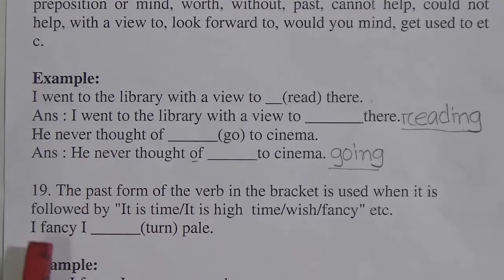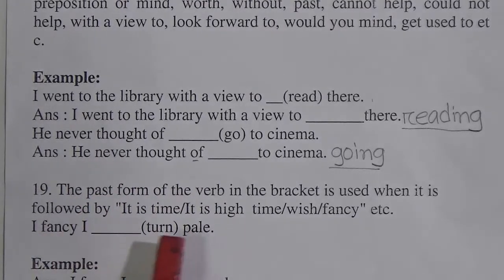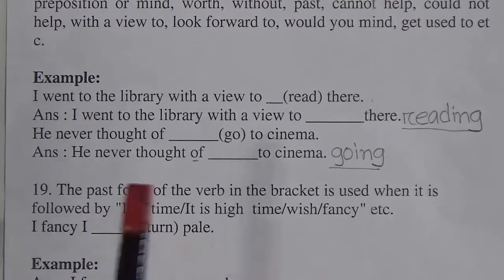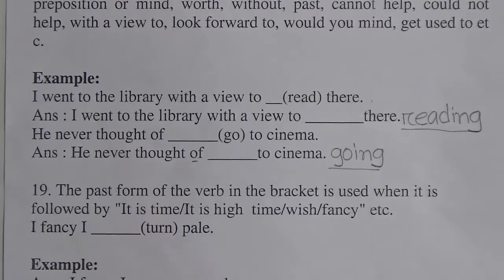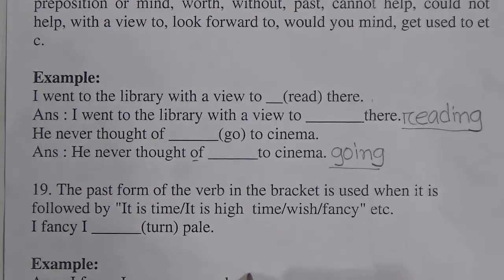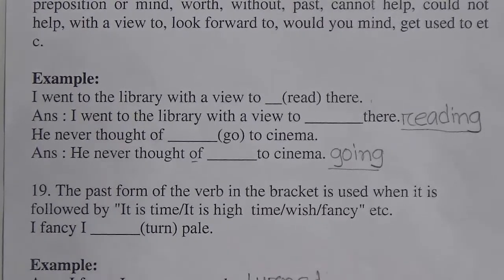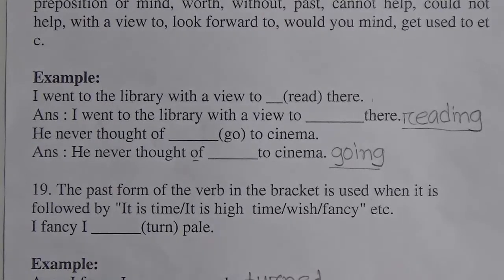Look at the example. I fancy I dash in bracket turn pale. So for this we have to use the past form in the gap. So the past form of turn is turned, T-U-R-N-E-D. Answer will be turned. I fancy I turned pale.